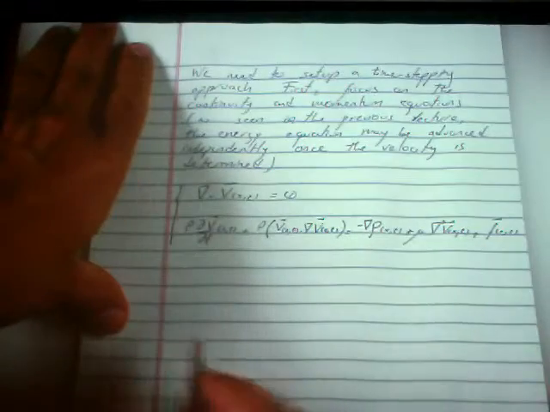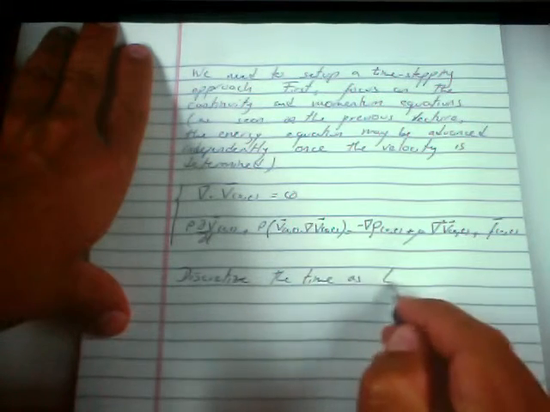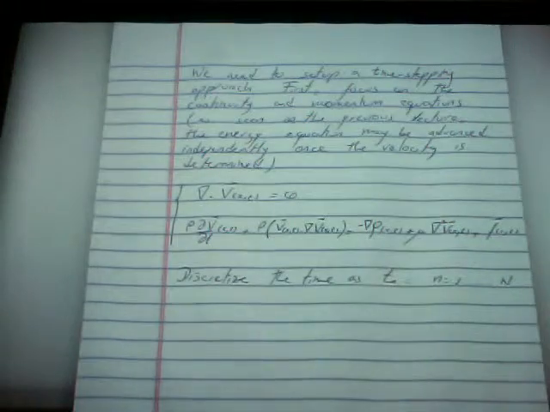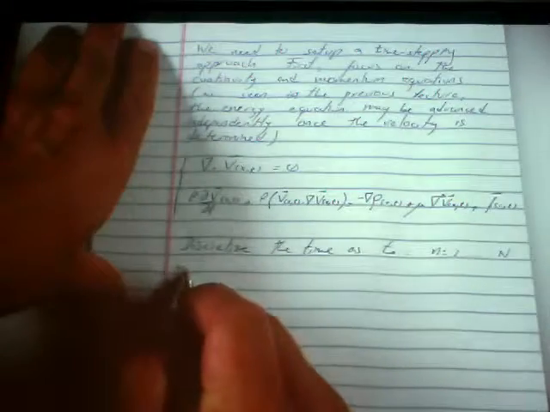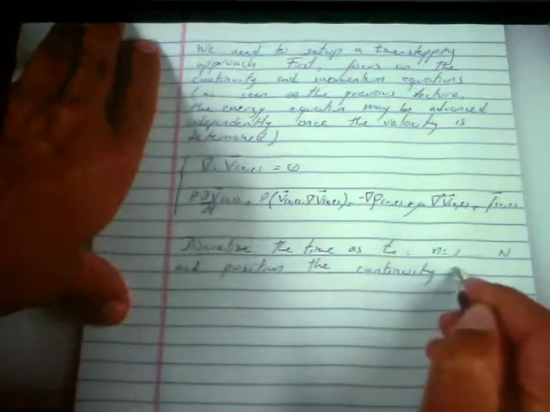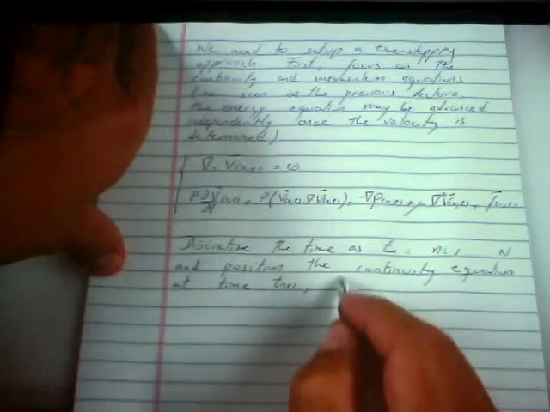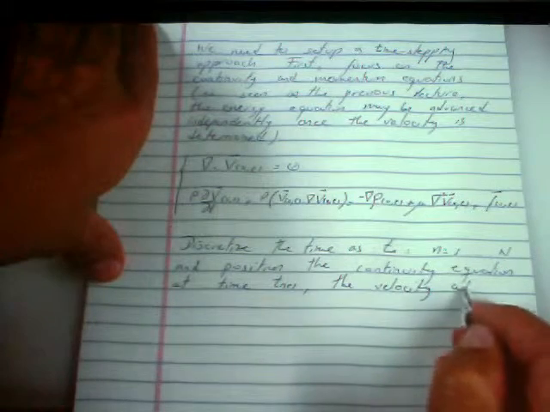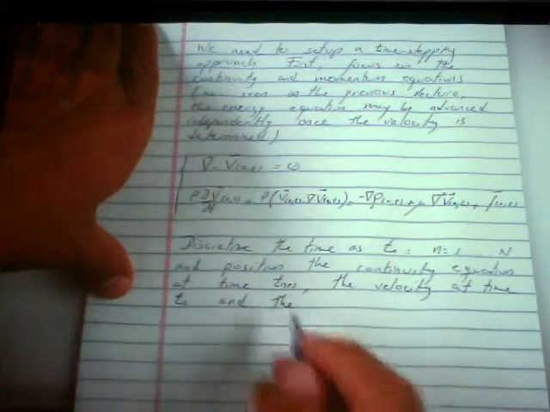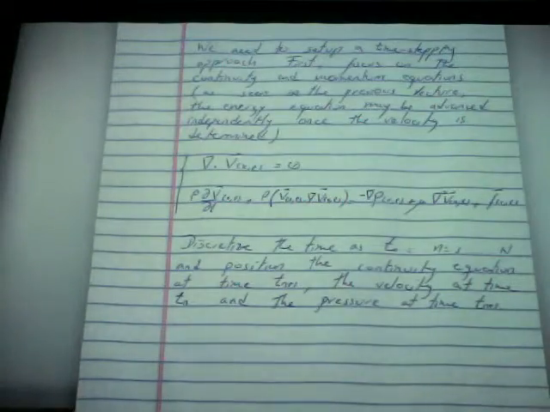Now discretize the time as t_n such that n goes from 1 all the way to big N. So we discretize the time as usual, and position the continuity equation at time t_(n+1), the velocity at time t_n, and the pressure at time t_(n+1) in the momentum equation.